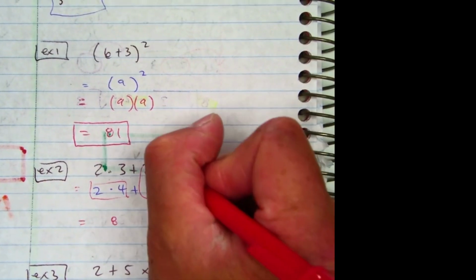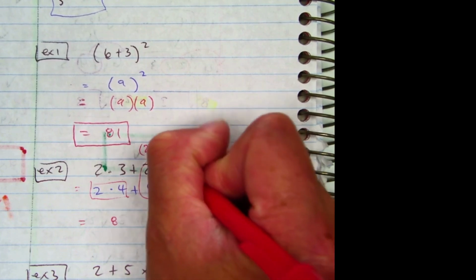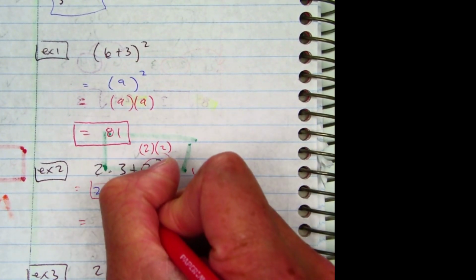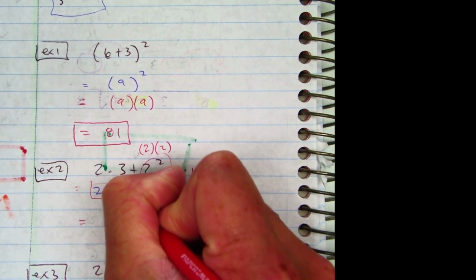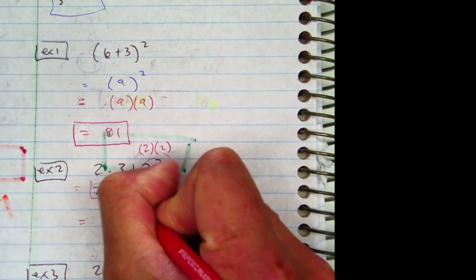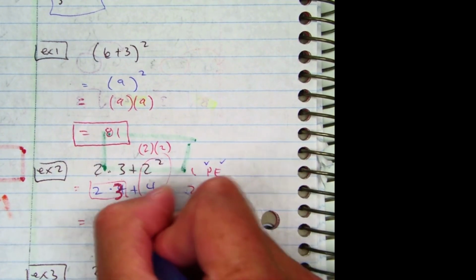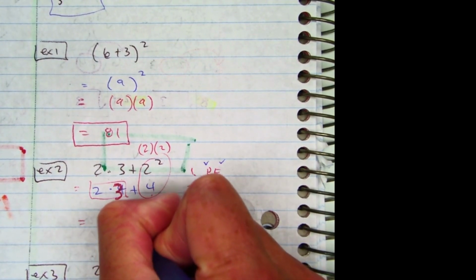Remember here, 2 squared is 2 times 2. Why should you get to the 3 minus 4? Because it's magic. No, I was wrong. Yeah. Thank you. And then 2 times 3 is? Glad you guys are paying attention.